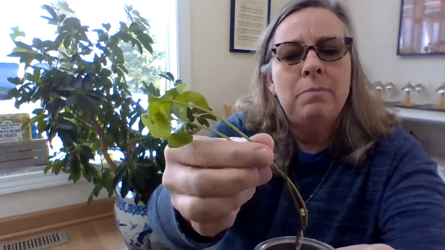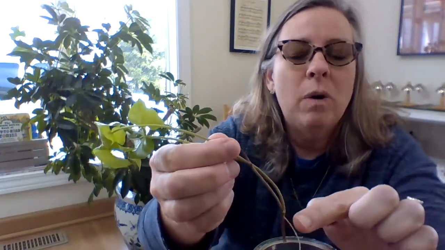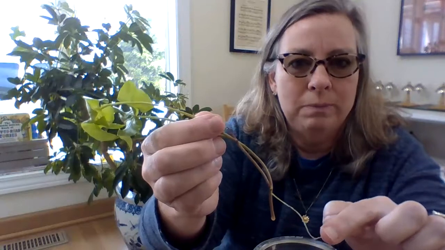So I snipped off a piece of the ivy plant, and I put it in some water, and then I had to wait and wait and wait to see if a little white root would grow. And it did.